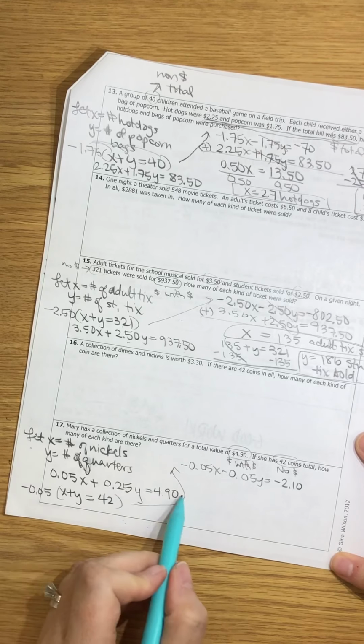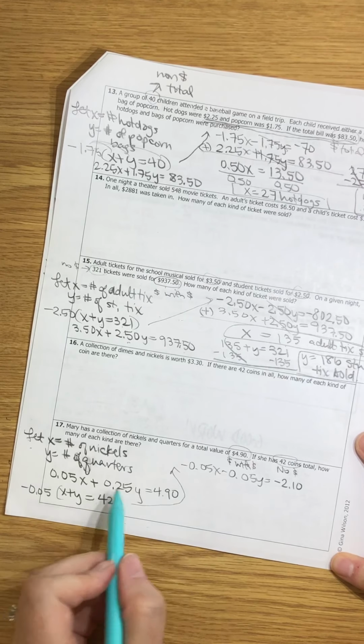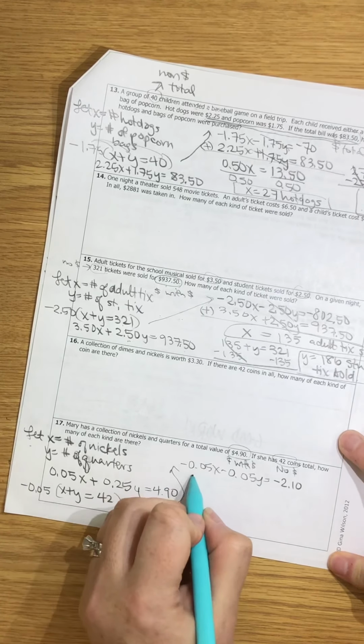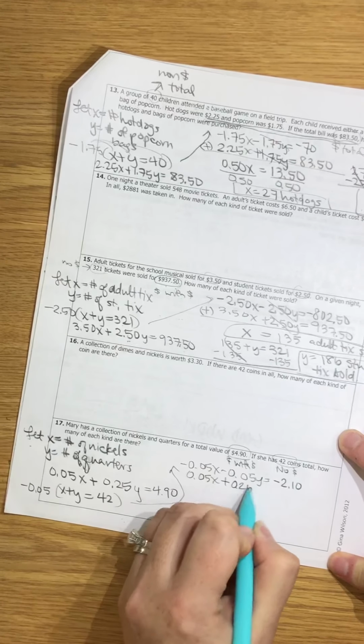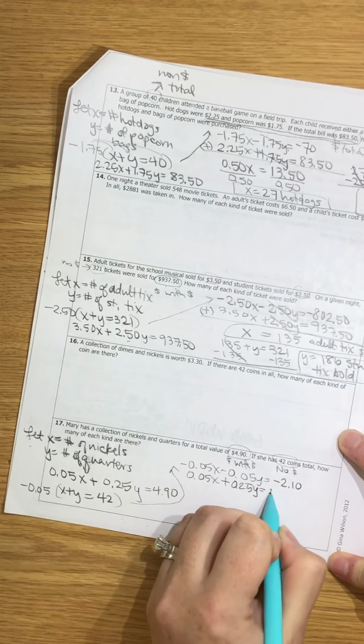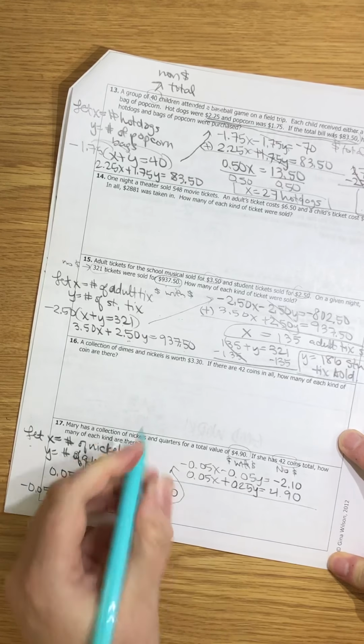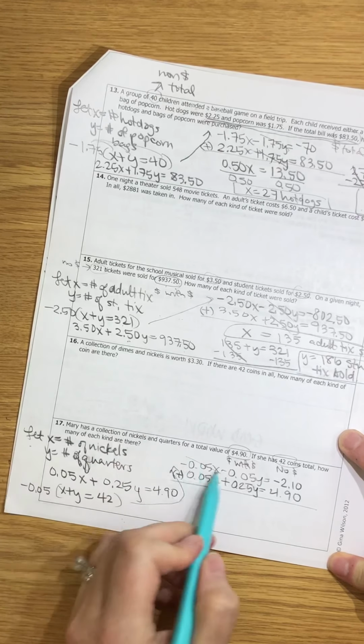I'm just going to copy the first equation. I guess I switched them. So I have 0.05x plus 0.25y equals $4.90. Okay, so I know the x's are going to eliminate.